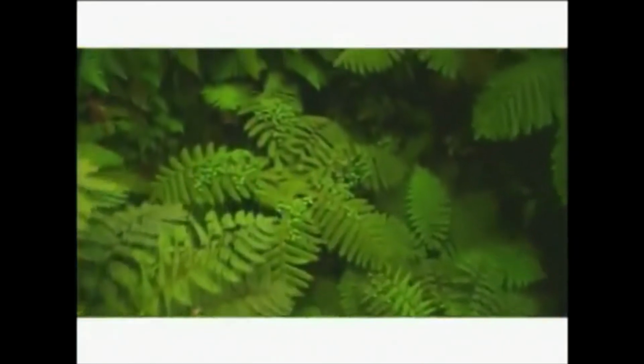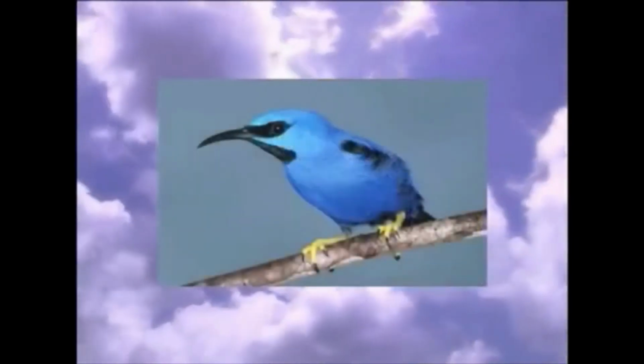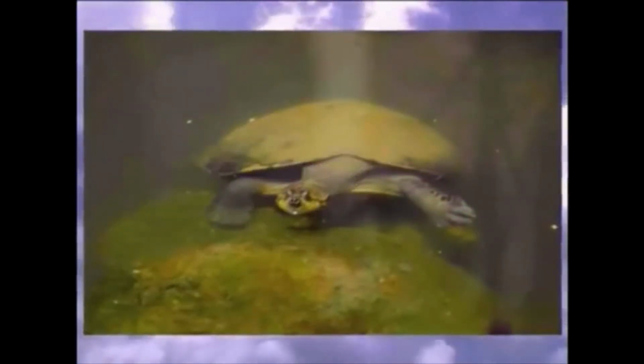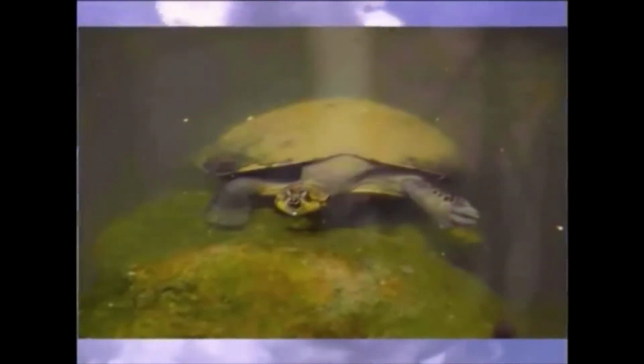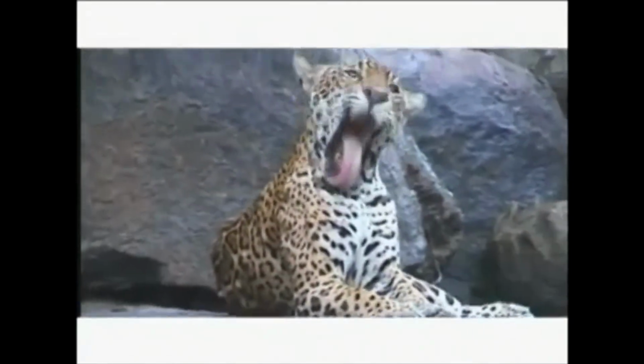Our rainforests are not only full of diverse plants but animals as well, many of which are found nowhere else on Earth, like this black caiman, the world's largest caiman, or this giant river turtle, the world's largest freshwater turtle. These two rare creatures can be found in Guyana's Iwokrama, along with America's largest cat, the jaguar.